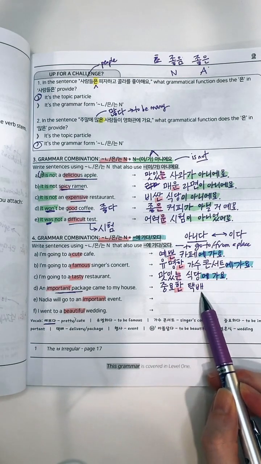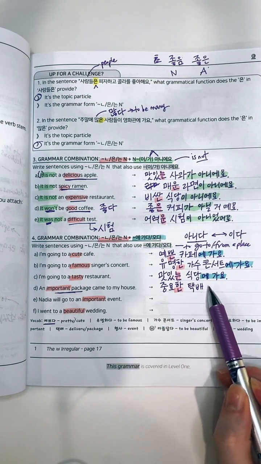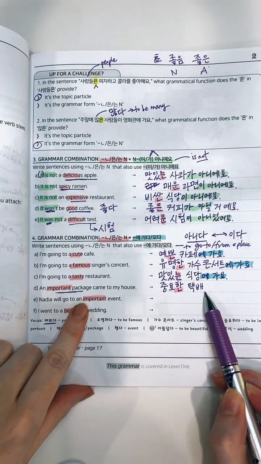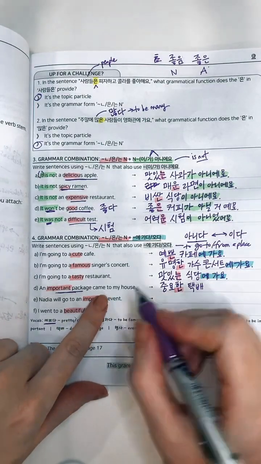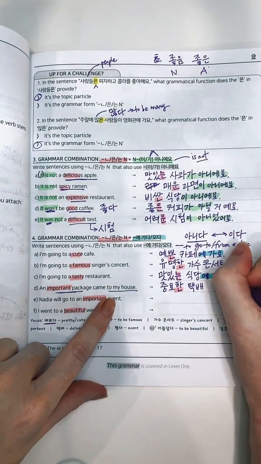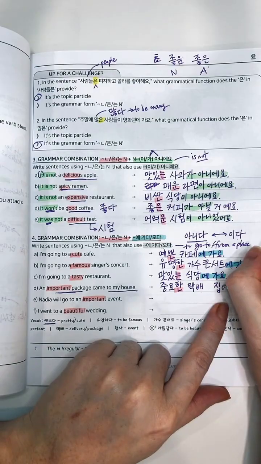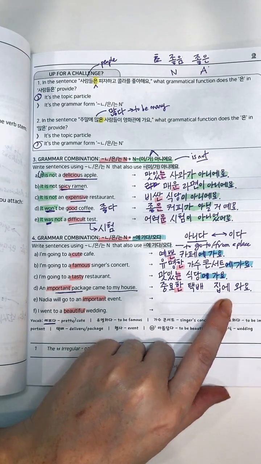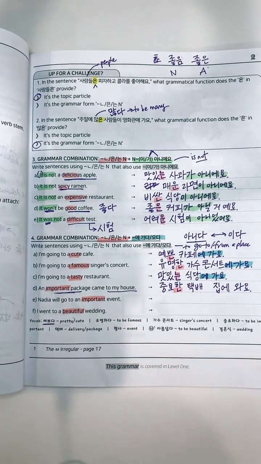중요한 택배. Now we need some particle here, right? Think about which particle we need here. But I'm going to finish the sentence and we'll come back. 중요한 택배 particle to my house. House is 집, and then came to is 에 와요. Notice the ones before were all going. Now we have coming, right? So this is 와요. 에 와요.